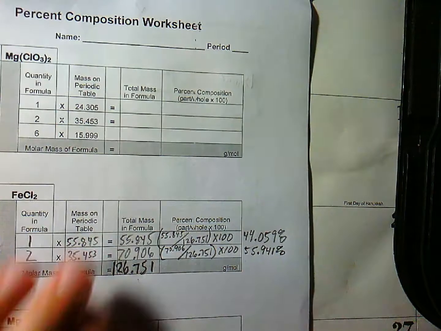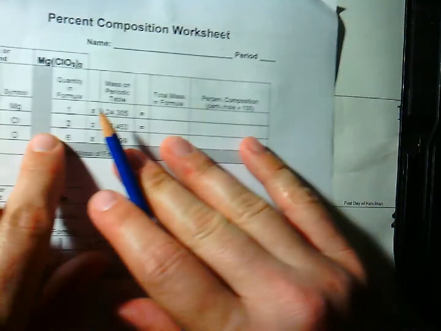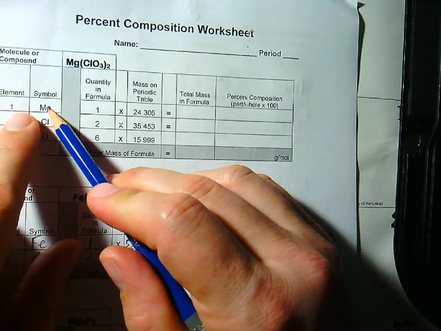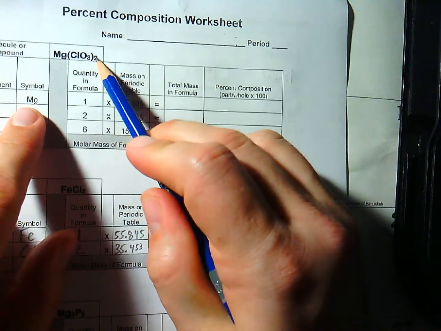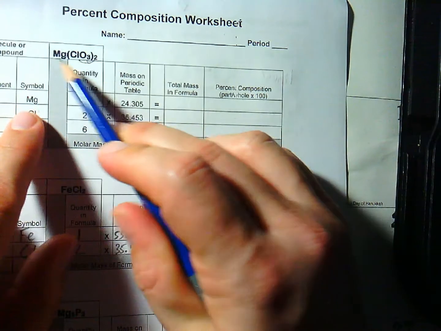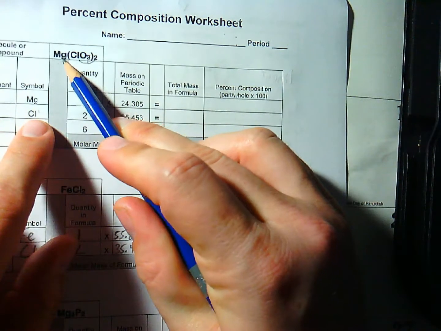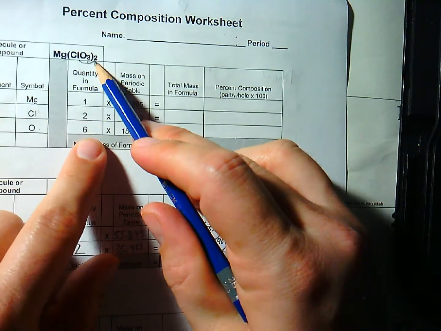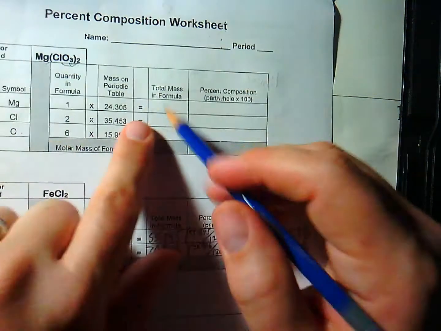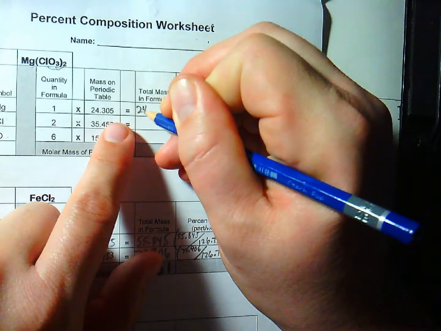Okay, we'll finish this top one up here. So we've already set it up. You have Mg, Cl, and then O. And here, remember, the 2 multiplies inside by both parts. So you have 1 magnesium. The 2 doesn't touch the magnesium. 2 chlorines and 6 oxygens. Multiply the numbers out.